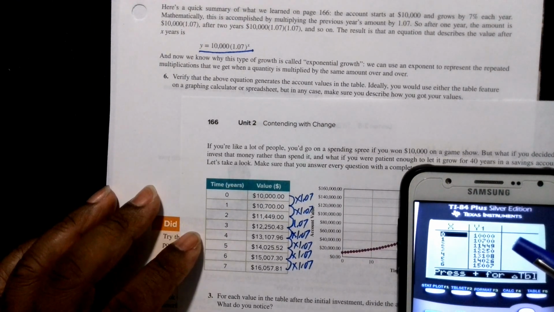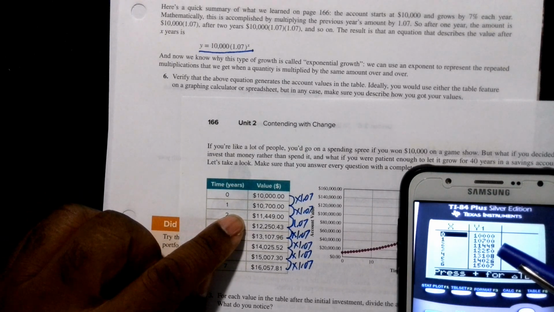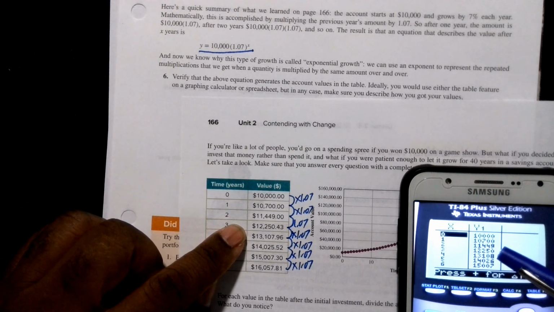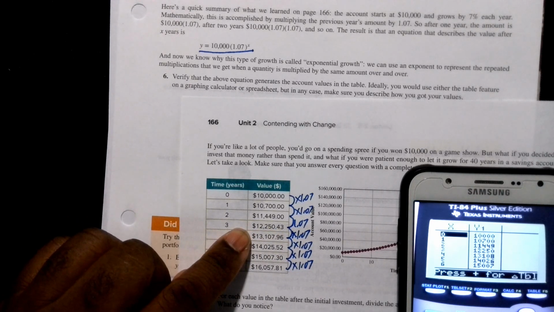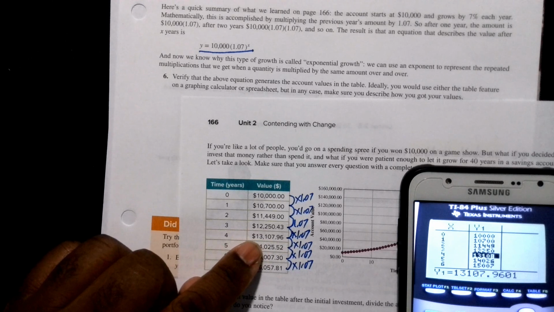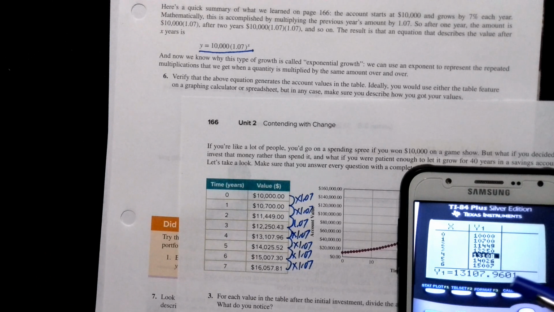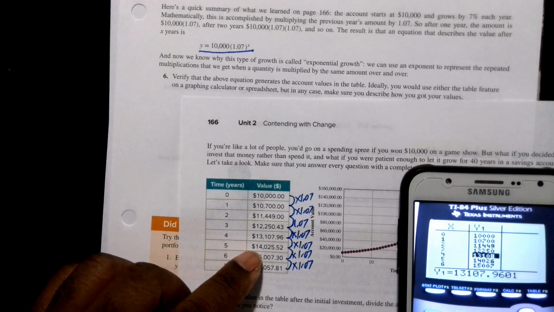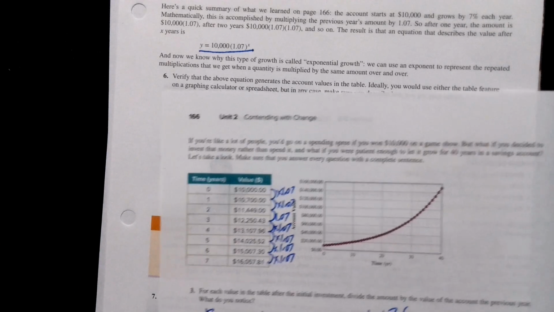Now, if you look here at the table, we got 10,000. We have 10,700. We have 11,449. Now, if you notice here, we have 12,250.43, but we only had 12,250 here. So we could go down here and go to the right, and you notice we have our 43 here. We go down, it'll be 13,107 point, and we know we only had 2 digits behind the decimal with our money system. And then it'll be so on, up until we get to the 7th year. Now, it can't go on forever.